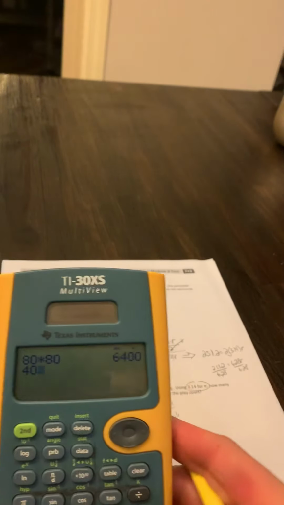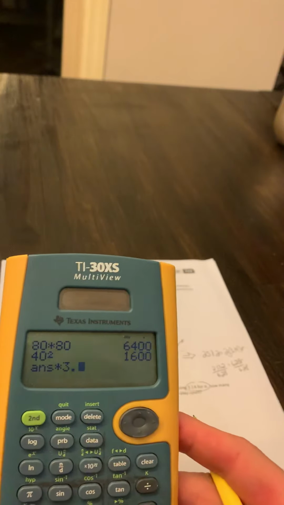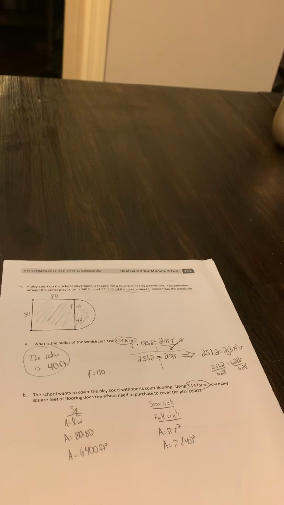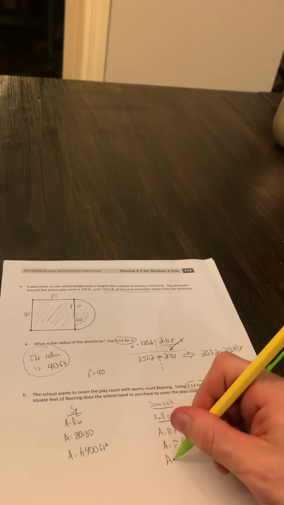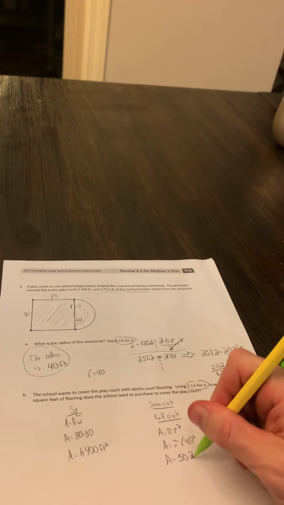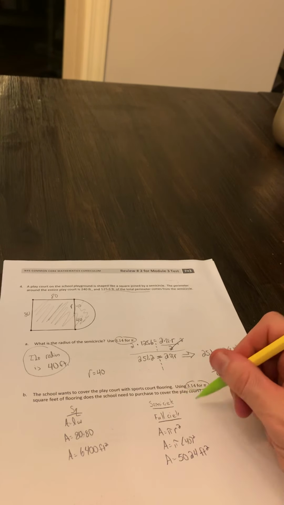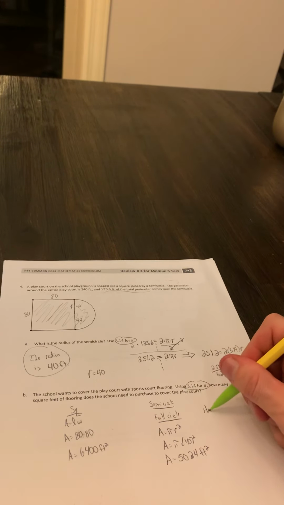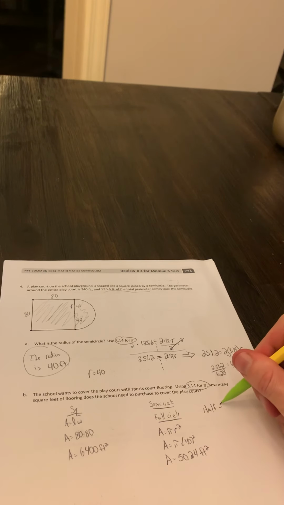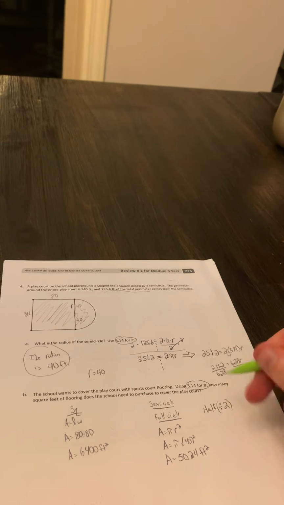So 40 squared, 1600 times 3.14 gives me, wow, a whole number. That's awesome. So my area is 5,024 feet squared. But that's the full circle. To get the half, we have to divide by 2.